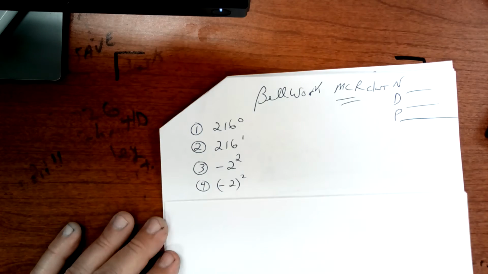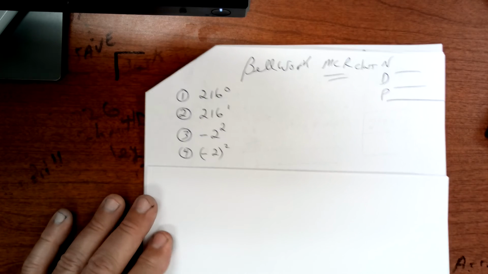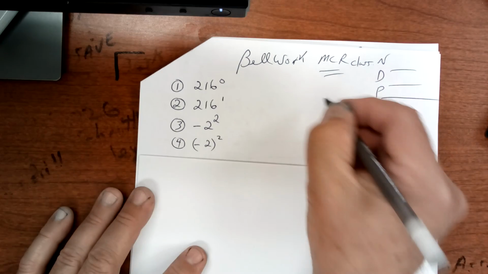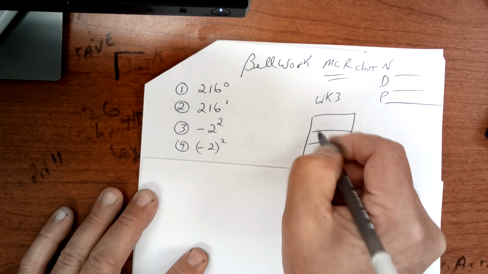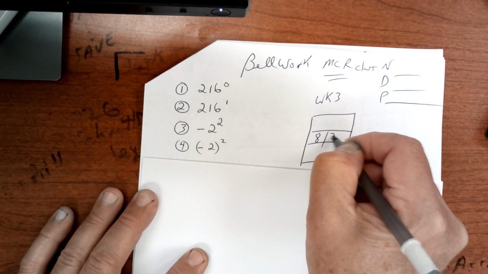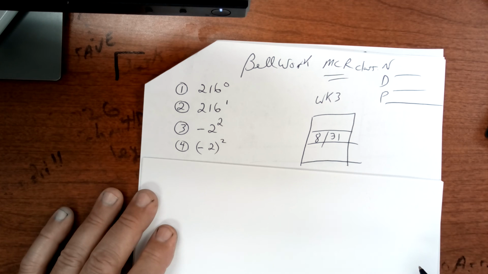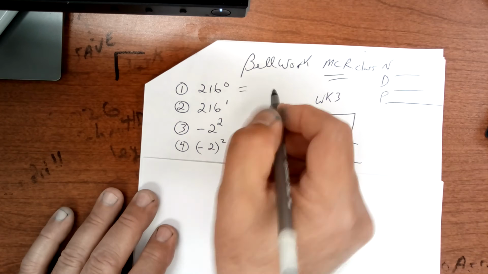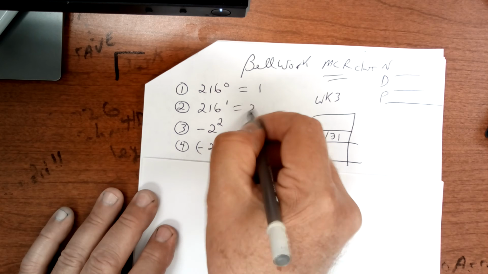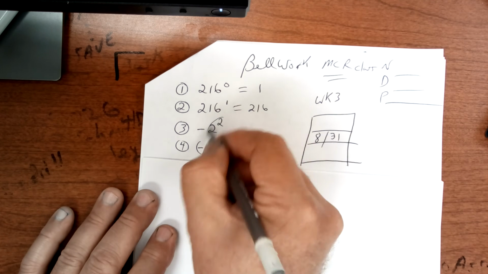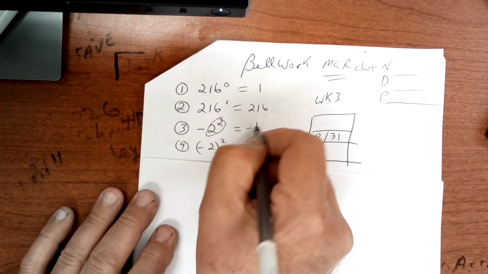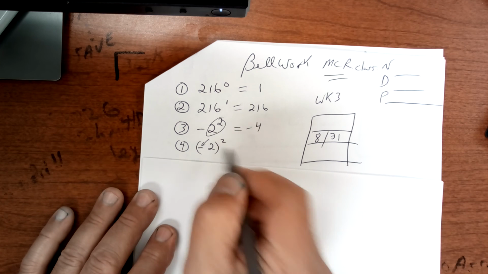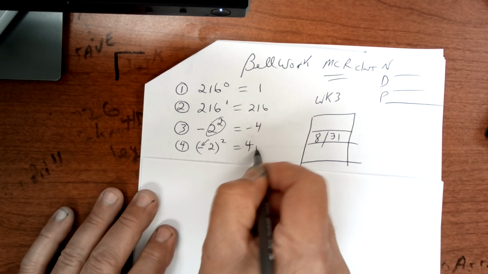All right, so look up here. Yesterday you had these same ones, and let's turn our attention to MCR. So put week 3, tonight's open house, and in the morning right here, or in the middle right here, is where this should go. Anything to the 0 power is 1. Anything to the first power is itself. This, only the 2 is squared, so 2 times 2 is 4, so that's going to be a negative 4. This one, the negative is squared, so that's going to be a positive 4. And that's it, and that's how you do that.